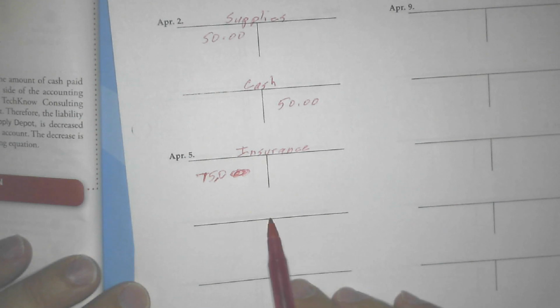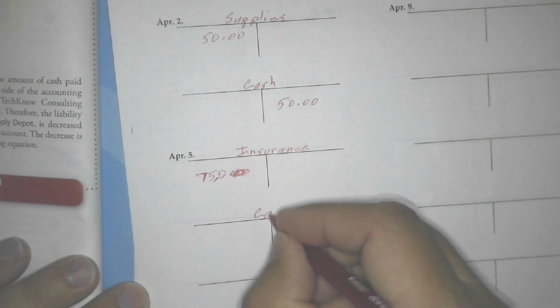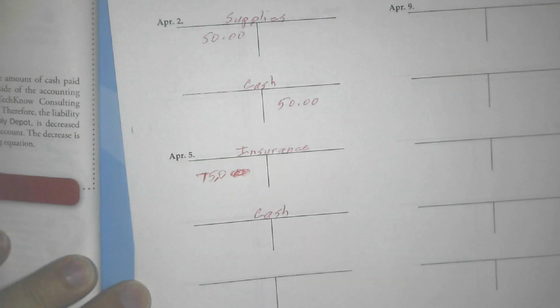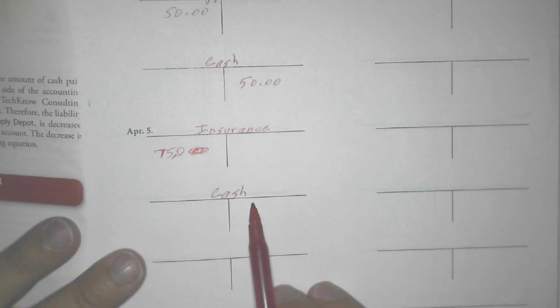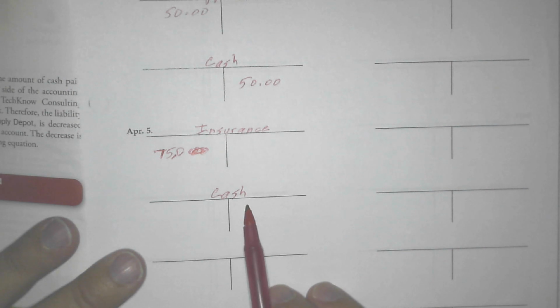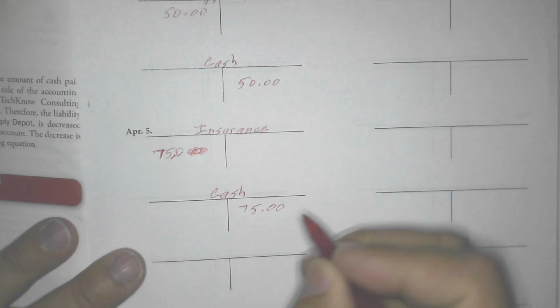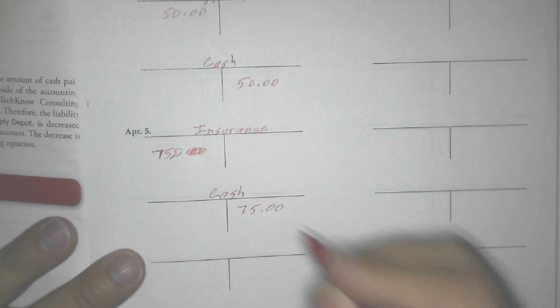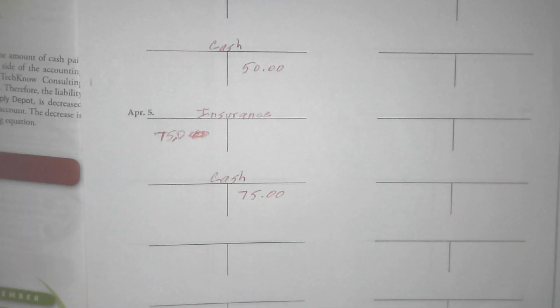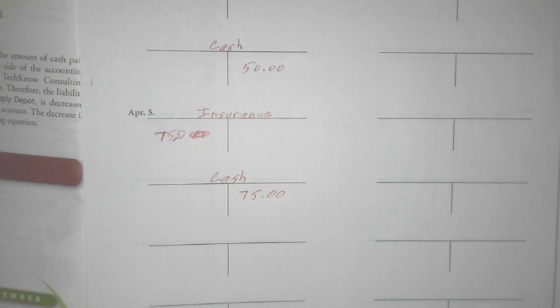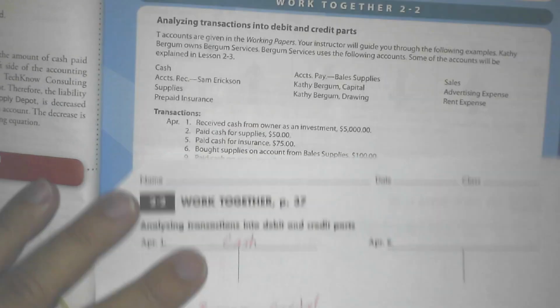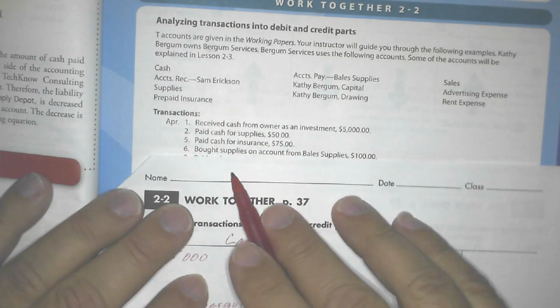So now we're going to make an account for our cash. So we got our 75 over here. Most of you are putting two and two together. 75 on the credit side because that's where we had our decrease. Okay, so that gets us to April 6th.